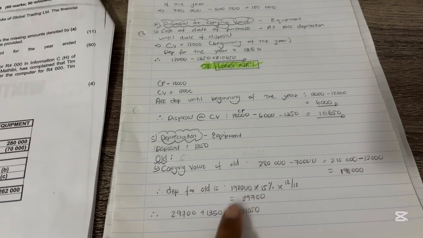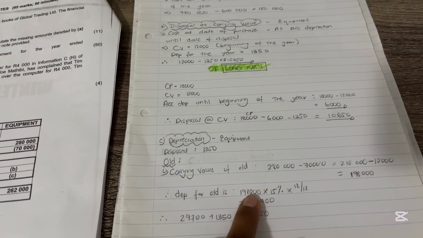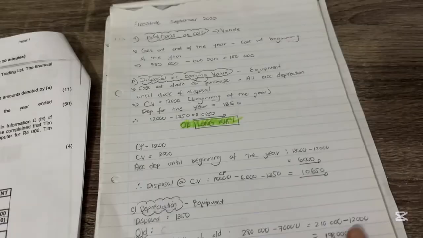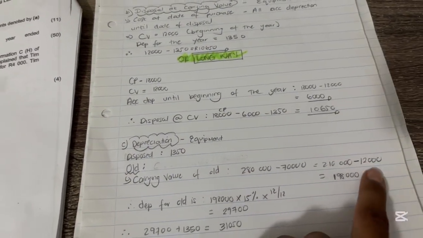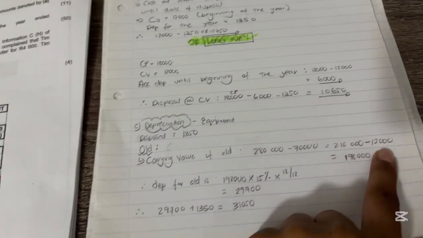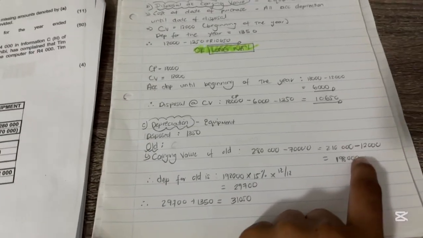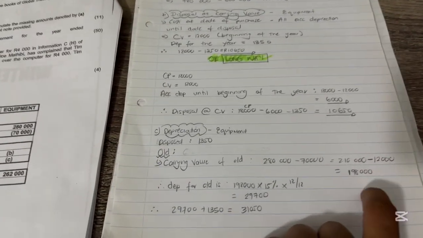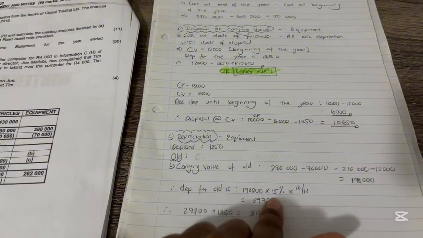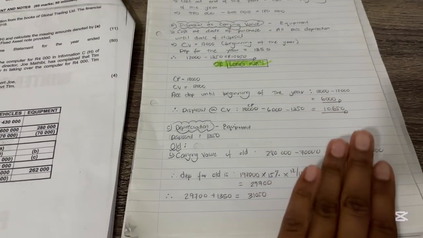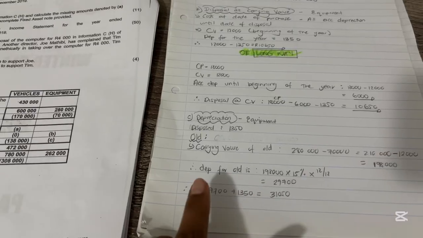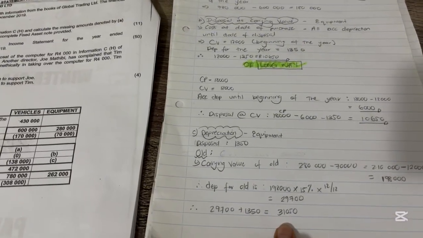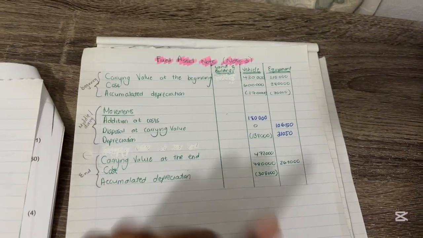Then depreciation for the old is that carrying value at the beginning of the year after removing the carrying value of the equipment that we have sold, that we have disposed of. So it shouldn't be in there. You have to remove it. You no longer own that equipment. So it's times by 15%, you times that by 12 over 12, or you don't even times it at all because 12 over 12 is 1, and you get to 29,700. And when you add these two up, you get 31,050. So this is how your note would look when it's completed.